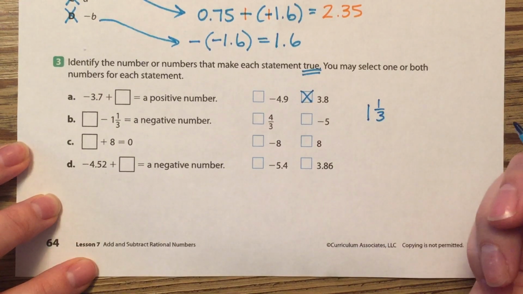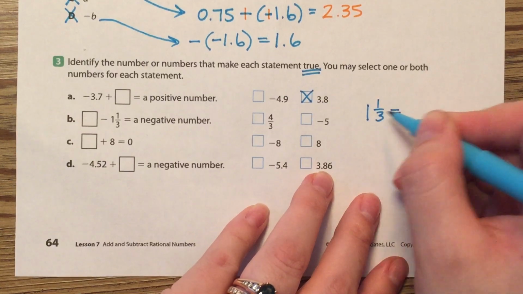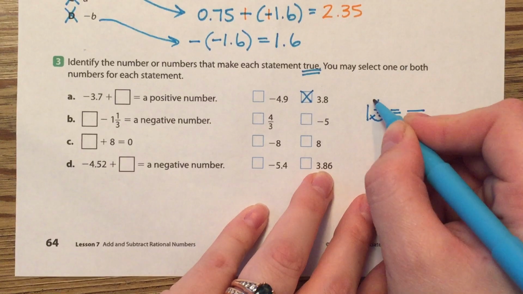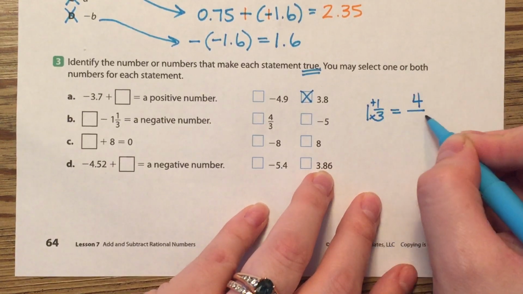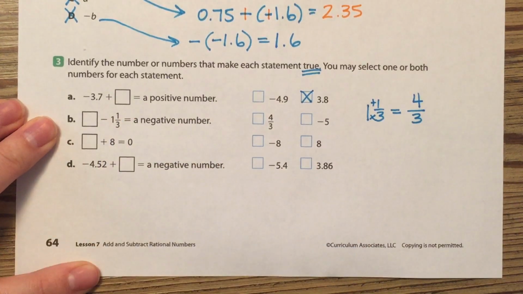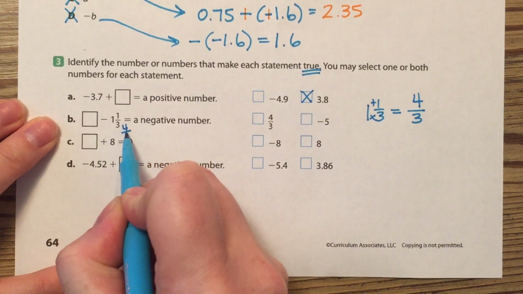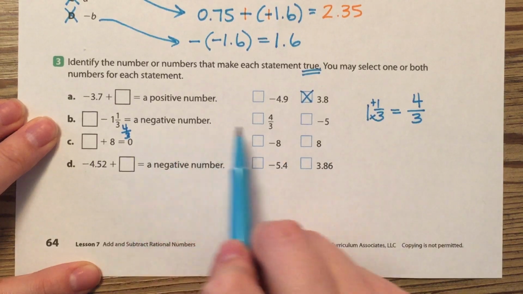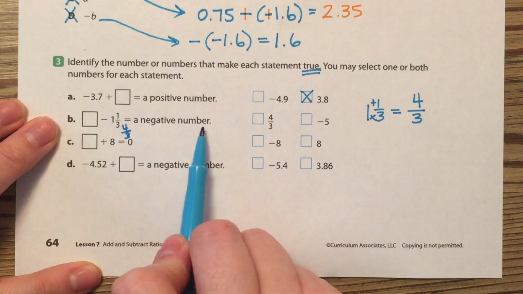If you remember the worksheet that we did the other day, you can rewrite this mixed number as an improper fraction by doing 3 times 1 plus 1. So 3 times 1 is 3, plus 1 is 4, and the denominator stays 3. So if you don't like looking at the mixed number, you can think about this as 4/3. And that's actually going to help you when you consider your answer choices here. You want to know which one or both of these two results in a negative number.